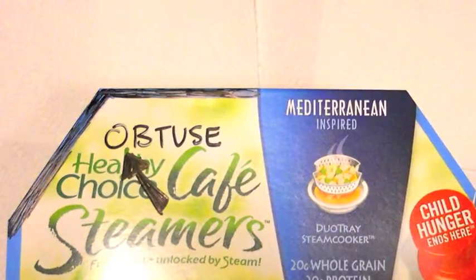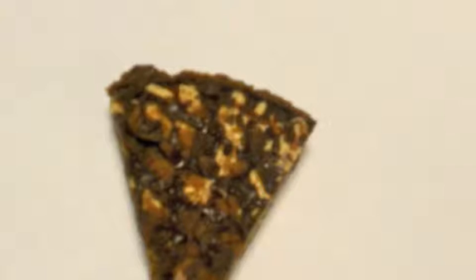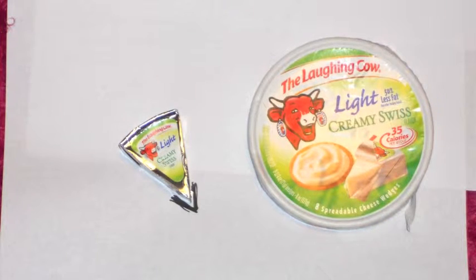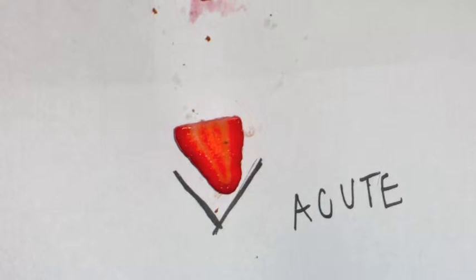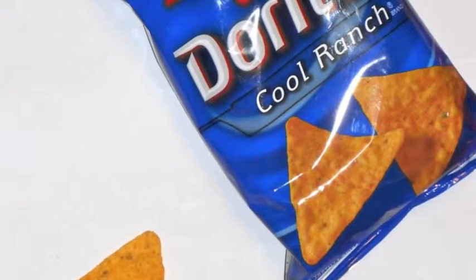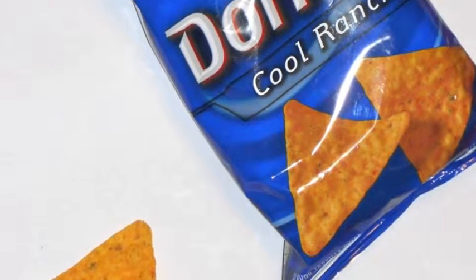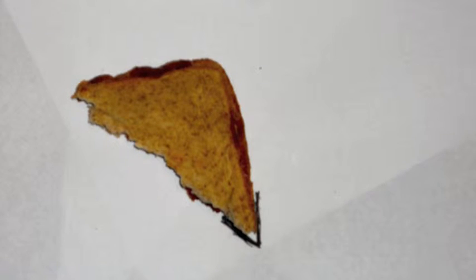Let's show examples of obtuse angles first. This star fruit here has obtuse angles all around the corners. They're highlighted in black. The corner of this Healthy Choice Cafe steamer has an obtuse angle. The arrow highlights it. This piece of Reese's pie has an acute angle at the very tip. The acute angle formed in this cheese wedge is highlighted by the black drawing. Strawberries have acute angles too. Look at this one. The three corners of this Cool Ranch Dorito all have acute angles. When you cut a PB&J sandwich diagonally, the corners of the sandwich become acute angles.